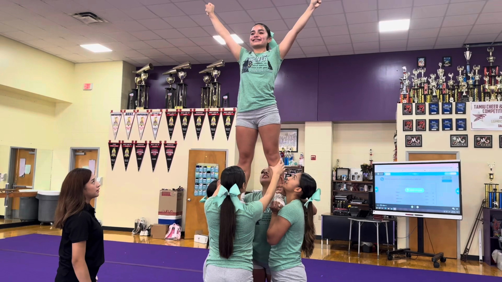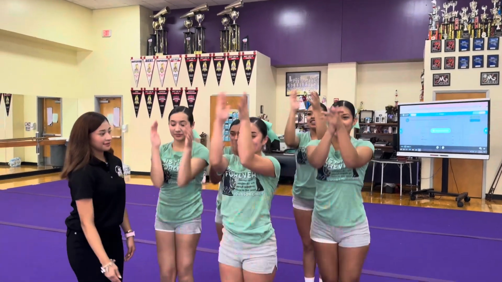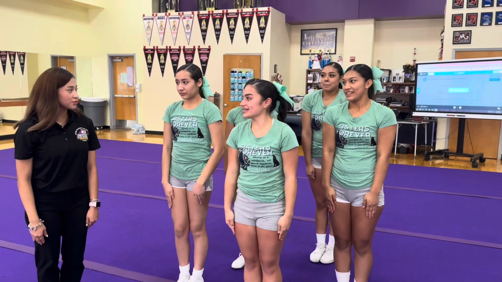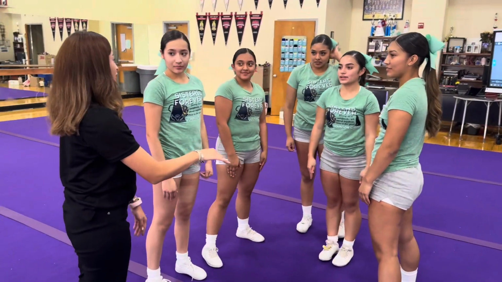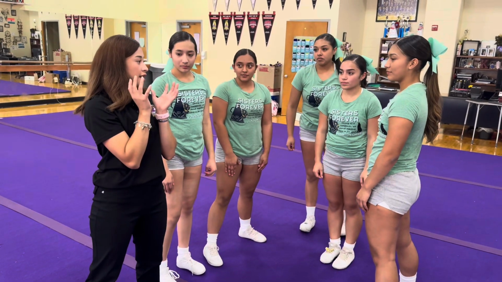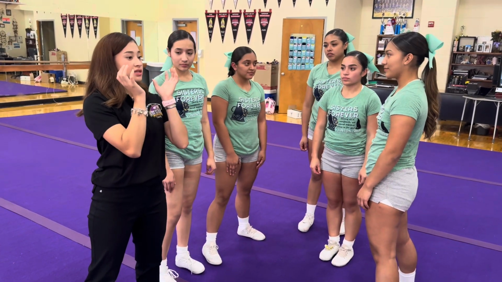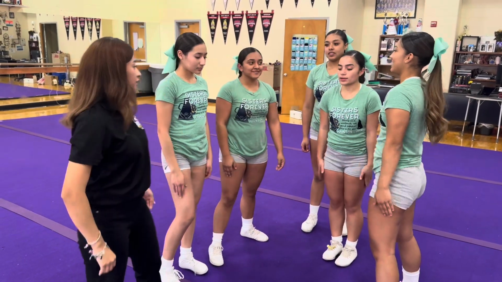Single. 5, 6, 7. Dip. 1, 3, 5, 7. Okay, our counts were off and our dips were off. That actually almost went over, but good job on catching her. So when she's up, make sure that you guys are looking at each other's bases so that you dip at the same time, up and catch. Let's try it again.